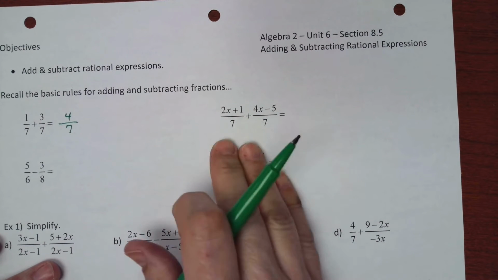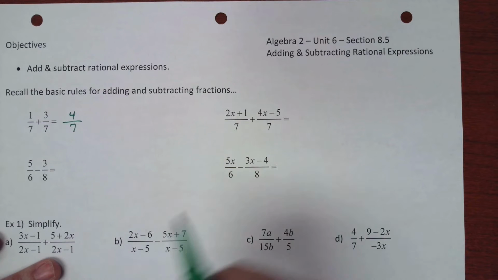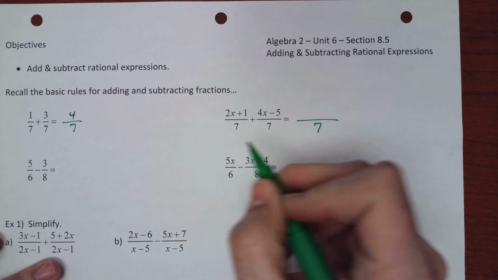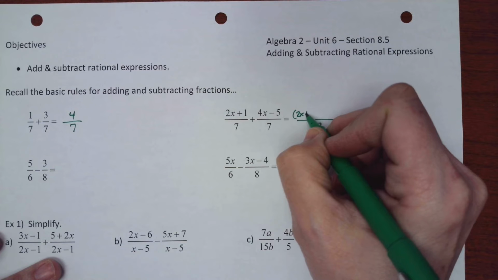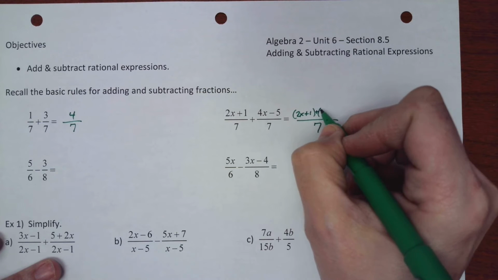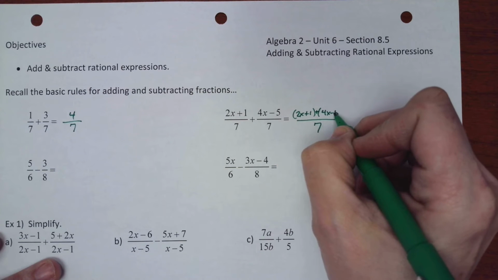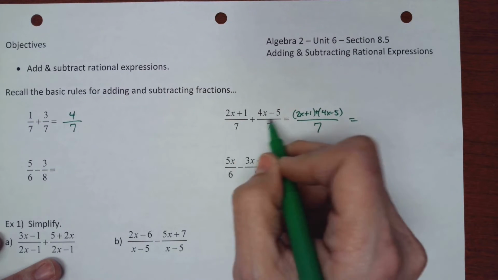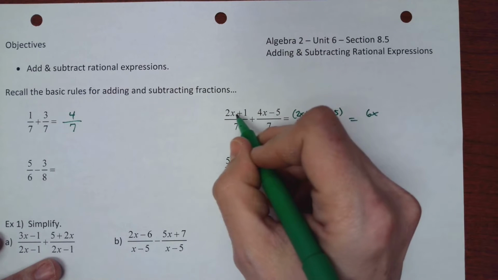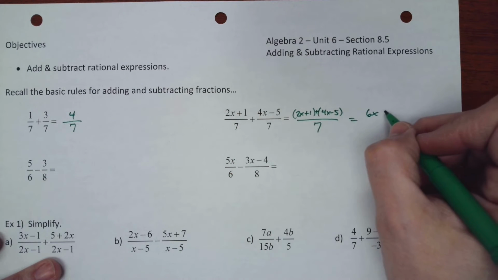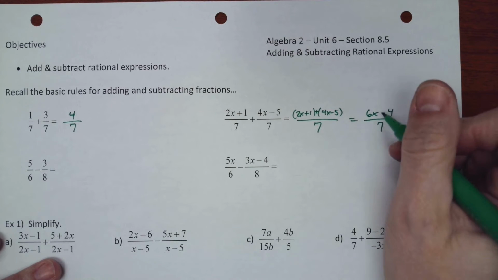So if I'm trying to do that with an algebra problem, I know the 7 is going to stay on the bottom, and I just have to add the numerators. So technically I have 2x plus 1 plus 4x minus 5, if I want to write it out like that. But I could do that in my head. 2x plus 4x is 6x. 1 plus negative 5 is negative 4. So that'd be my final answer.